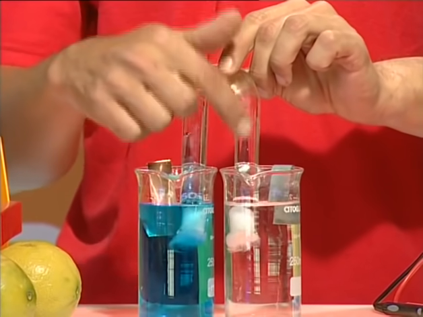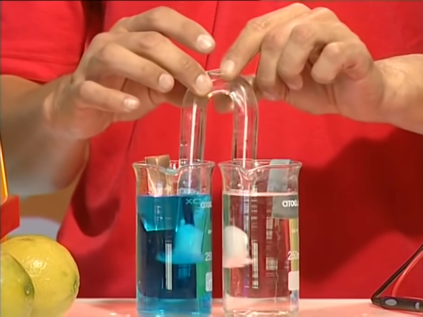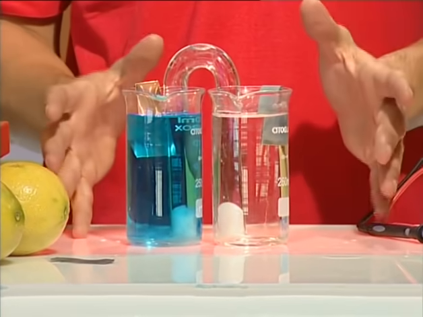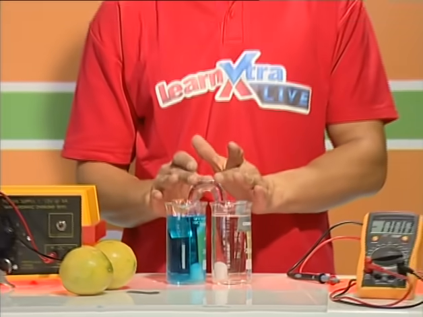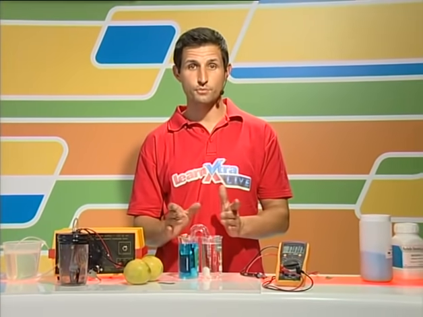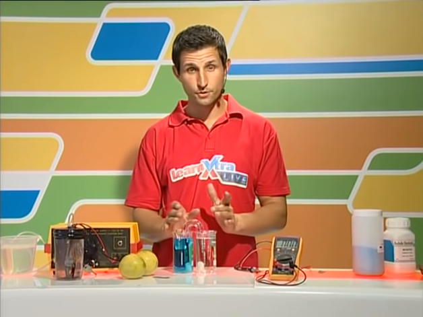Now this is filled with an electrolyte. This is filled with KNO3. That's potassium nitrate. The reason I really like using potassium nitrate for this part in the middle that connects all the electrolytes is because all potassium salts are soluble and all nitrates are soluble.